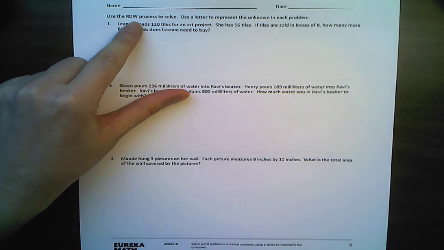It says use the RDW, which is the read, draw, write process to solve. Use a letter to represent the unknown in each problem. Okay, let's read number 1 about Leanne. Leanne needs 120 tiles for an art project. She has 56 tiles. If tiles are sold in boxes of 8, how many more boxes of tiles does Leanne need to buy? Good question. We can solve that for you.